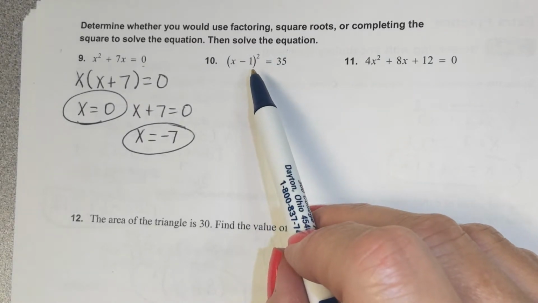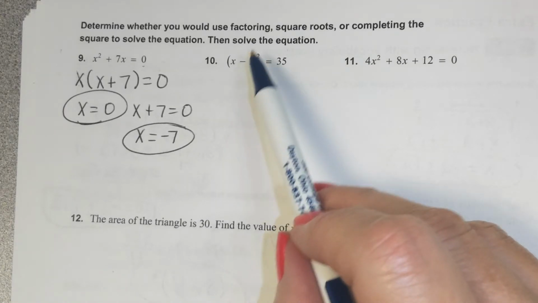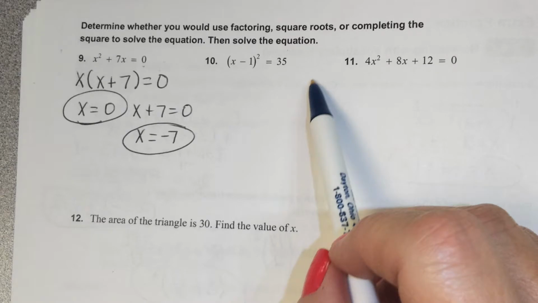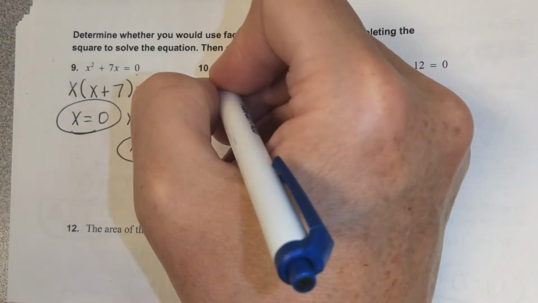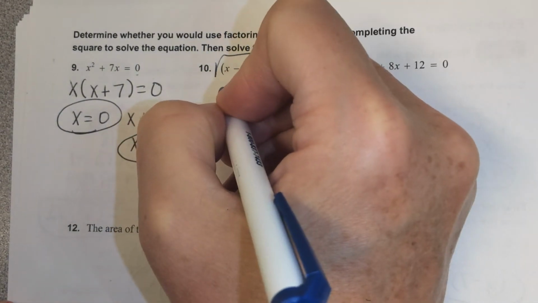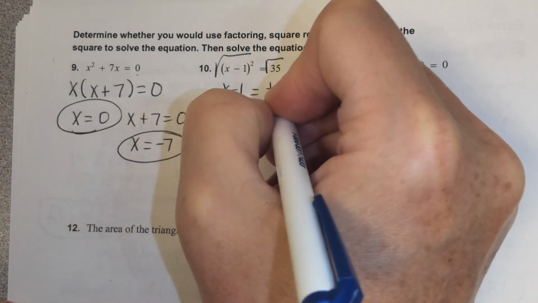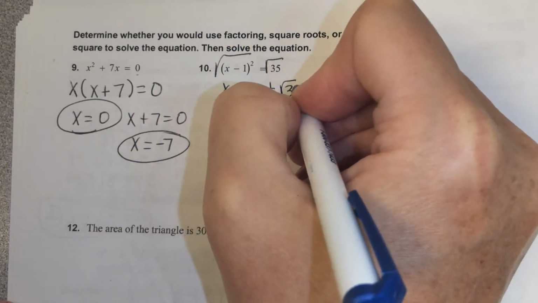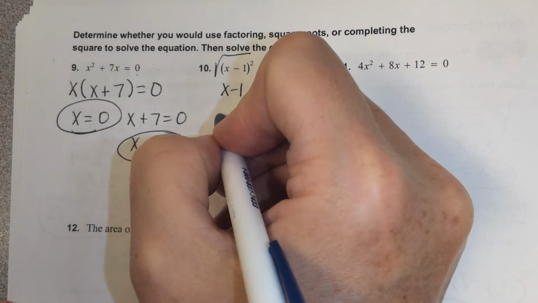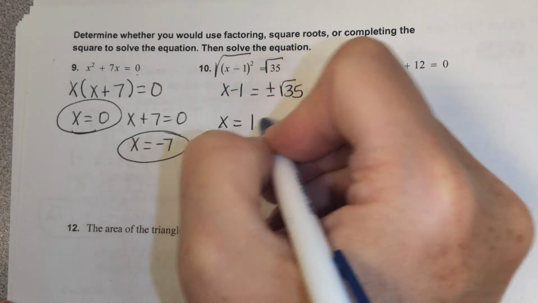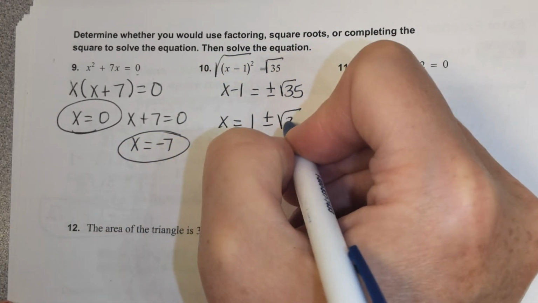What about number 10? What's the easiest thing to do? Quantity squared equals a number, so take the what? Square root. So I take the square root. X minus 1 equals plus or minus radical 35. Bring over the 1. So x is going to be 1 plus or minus radical 35.